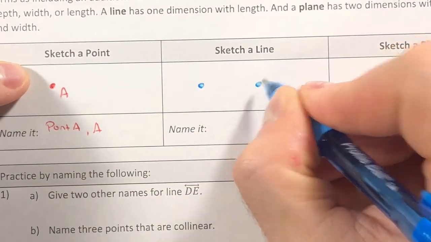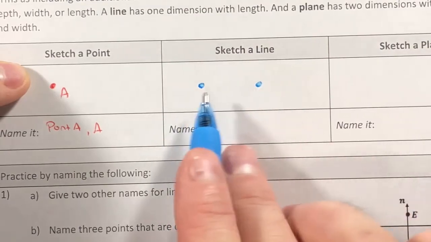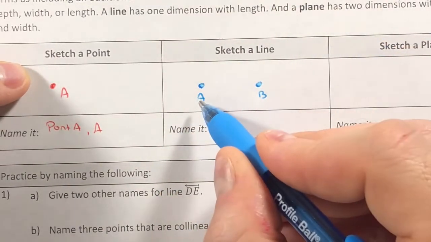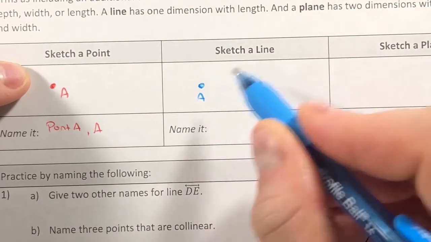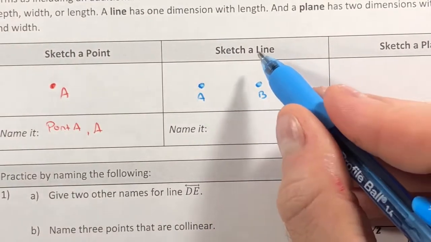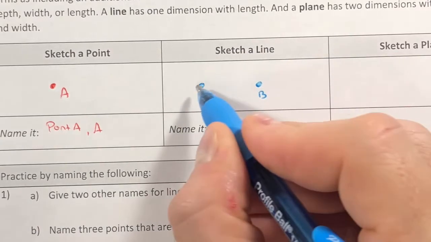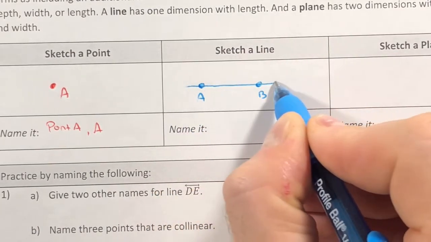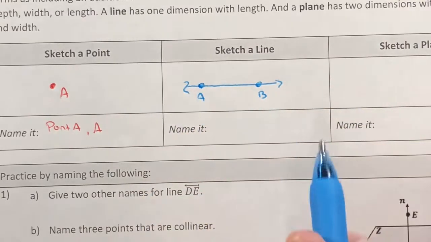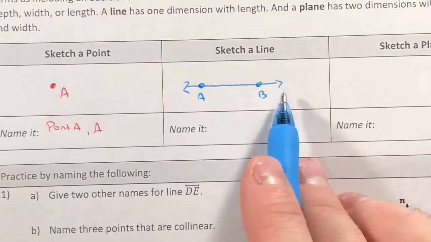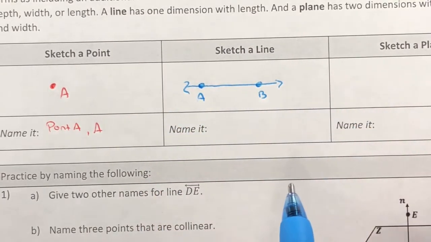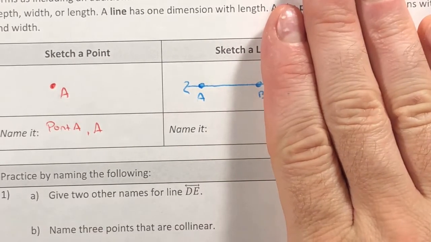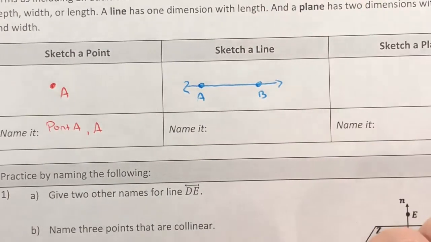And to have a length, I need a distance between two. If this was my A, I need to have the length from A to B or some other number. And the way that we show a line is that the line doesn't stop at A. It goes through A, and it goes through B. We draw arrows on the end of it to show that the line continues on forever. Because if I didn't draw the arrow, that line would stop at point B and not continue further.